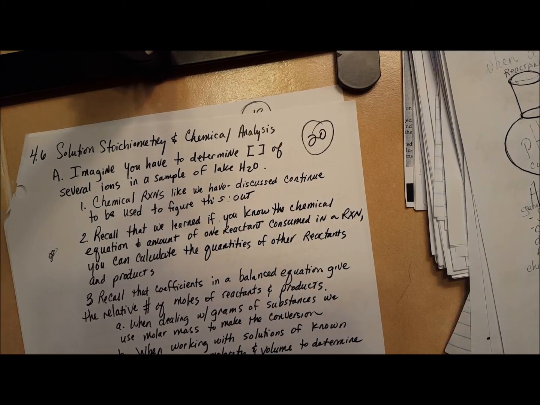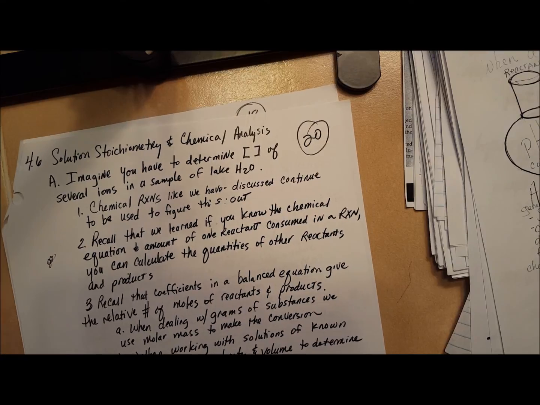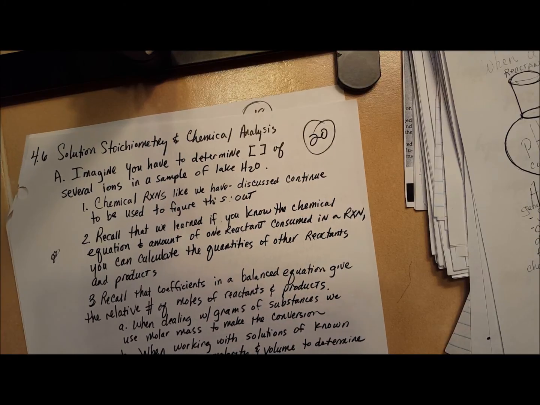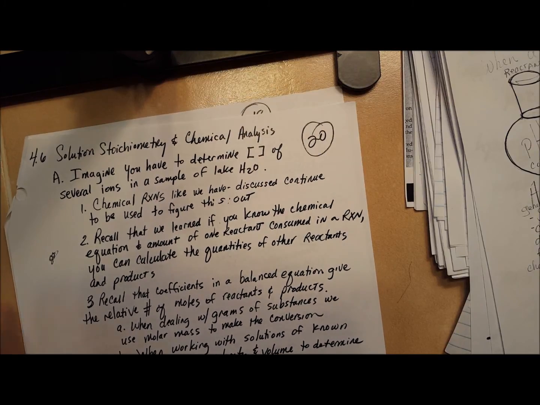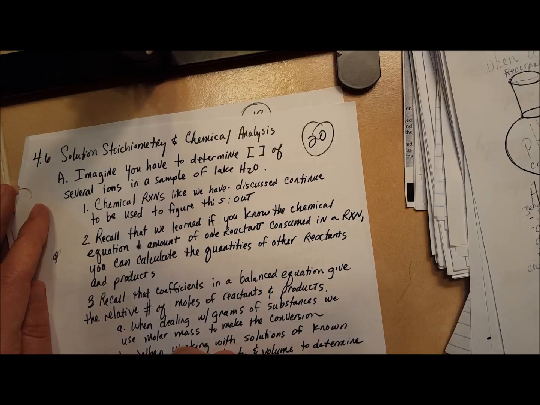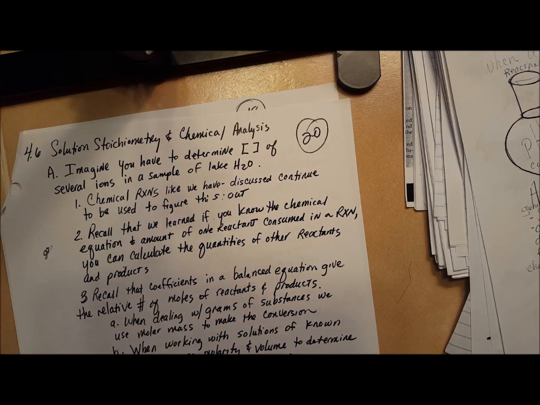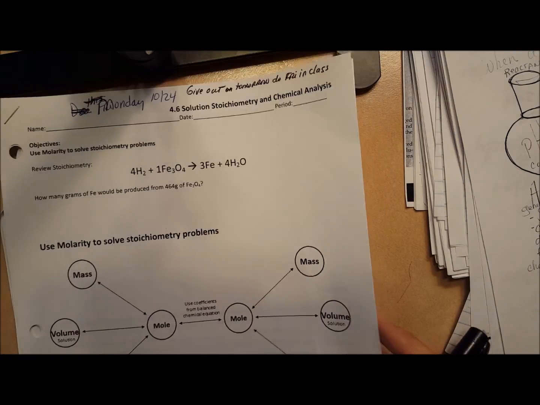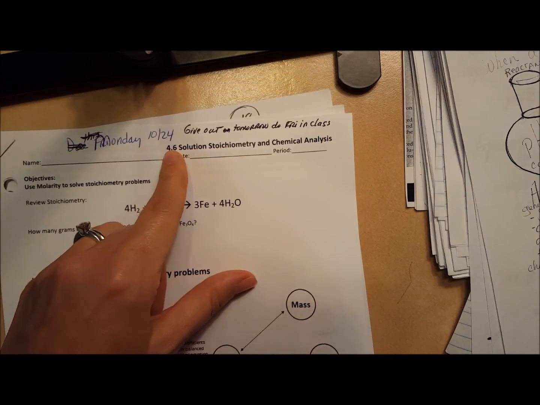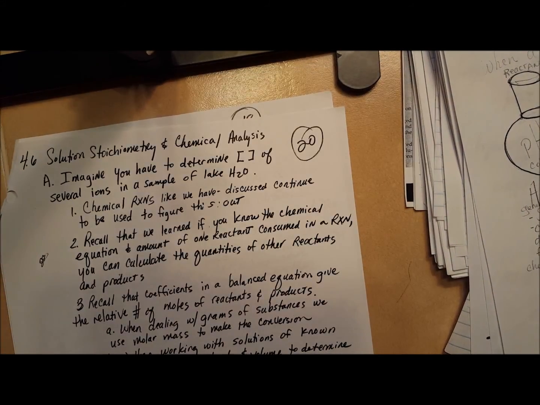Okay, so we're finishing up chapter 4. This is the last part, chapter 4.6, which is called Solution Stoichiometry and Chemical Analysis. You're going to want to take out your notes, and you're also going to need Solution Stoichiometry 4.6, because we're going to work on that right after.